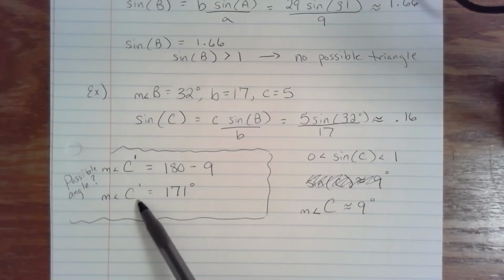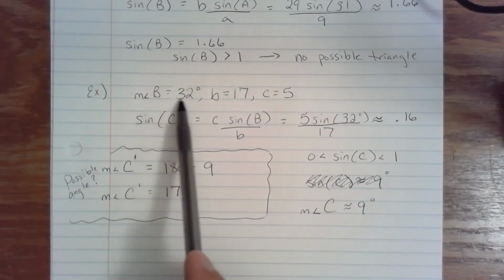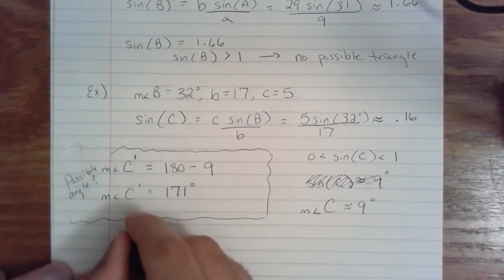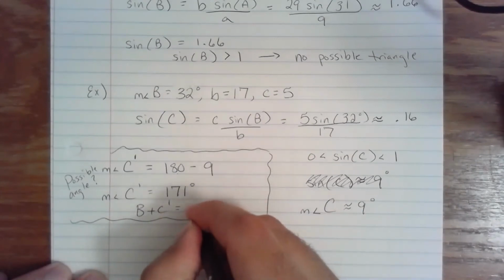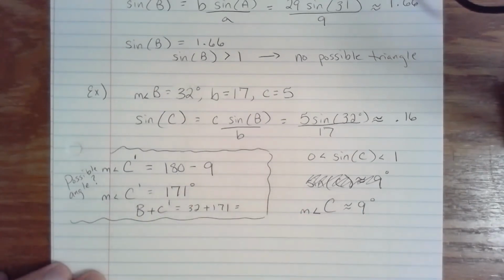I know that if C prime is a possible angle, then it must add up to A prime and my original angle B that I was given in a way that they add up to 180 degrees. But notice if I take my original angle of 32 degrees and add it to 171, so B plus C prime, this is 32 plus 171, and that's a lot.